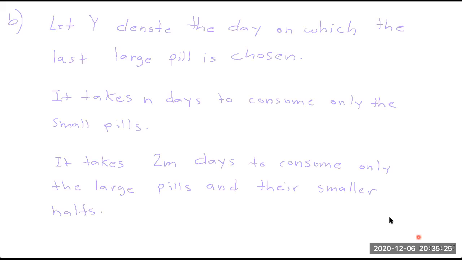For part B, we're going to let y denote the day on which the last large pill is chosen. We also know that it takes n days to consume only the small pills, if there's n of them. If there's m large pills, then it's going to take 2m days to consume only the large pills and the smaller pills, or the smaller halves that are created from eating the first half of the larger pill.